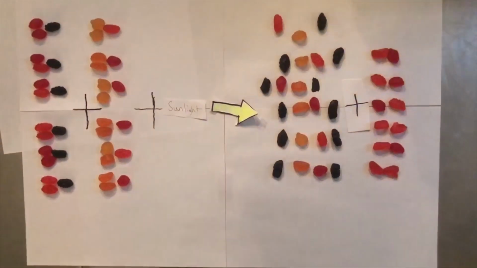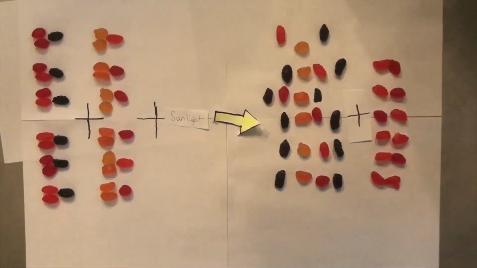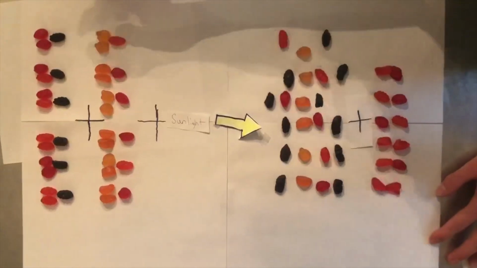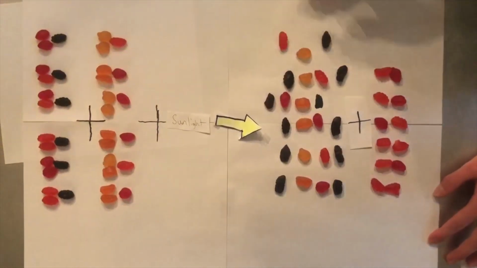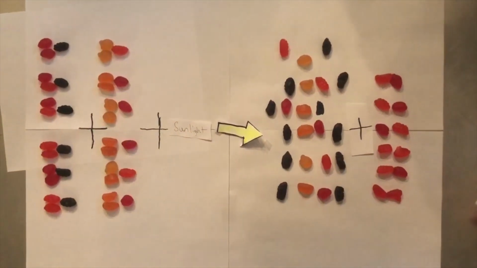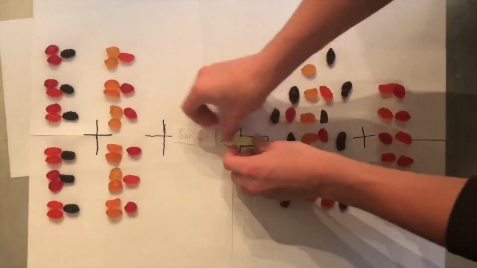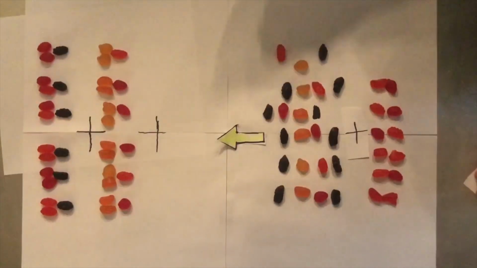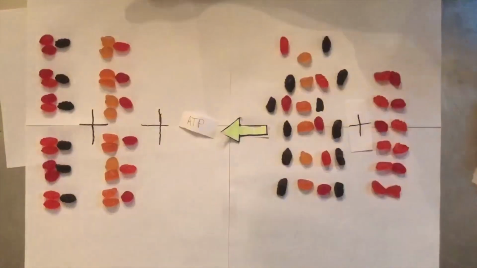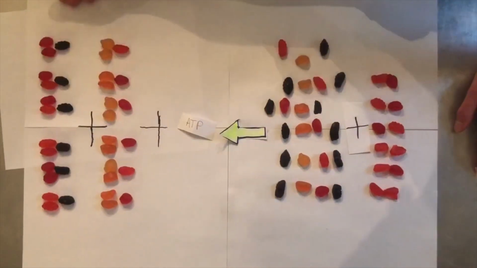Right now we have the products of photosynthesis. This is where you turn 6 H2O and 6 carbon dioxide into glucose and 6 oxygen molecules. We can also reverse this though and show the action of cellular respiration, which produces ATP and the byproduct of 6 carbon dioxide and 6 H2O.